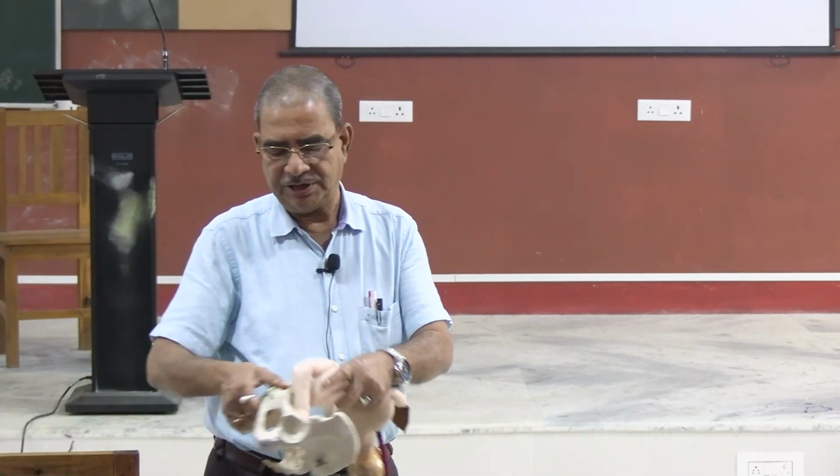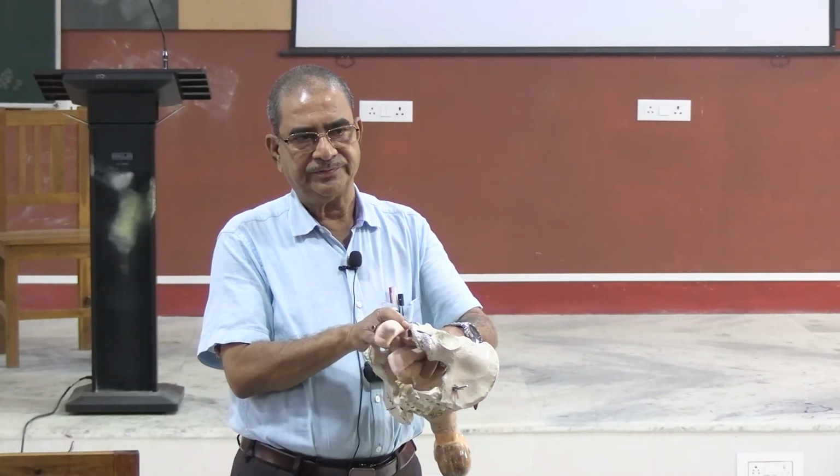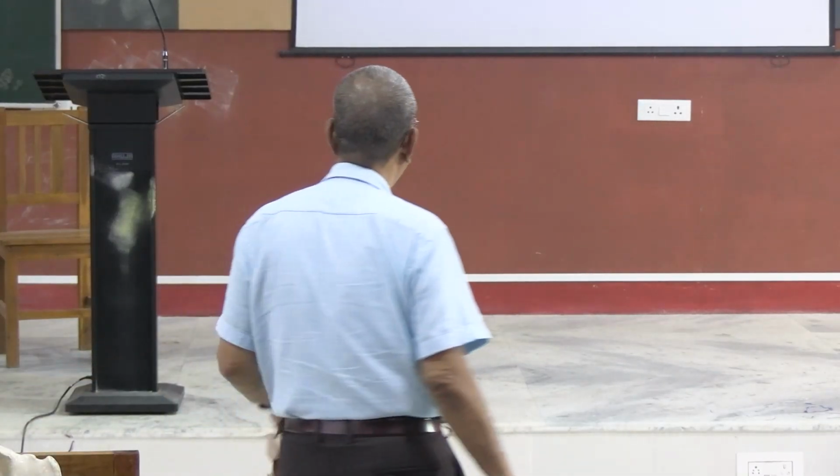It may be one knee is flexed and one knee is extended, and this foot comes out. This condition is called footling presentation. If both feet are there, that is also a footling presentation. Okay, that is incomplete breech.